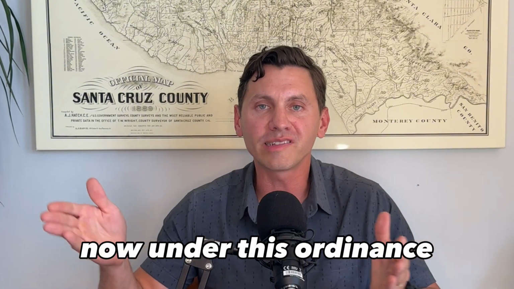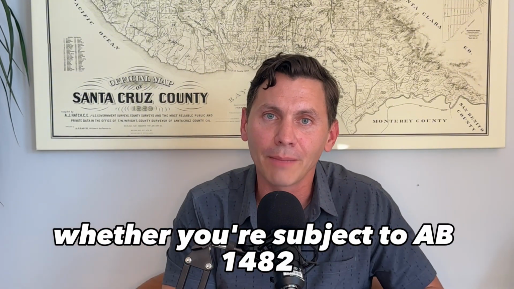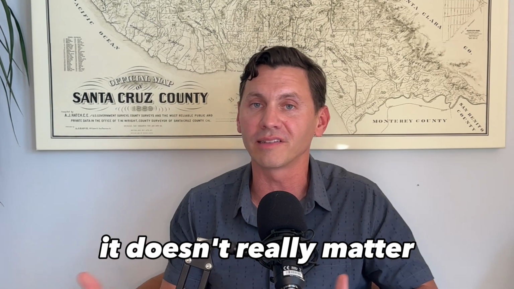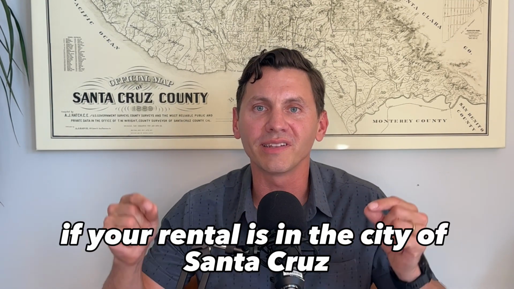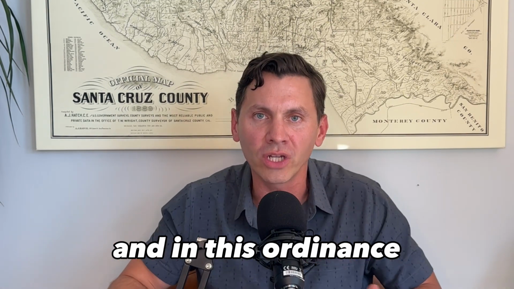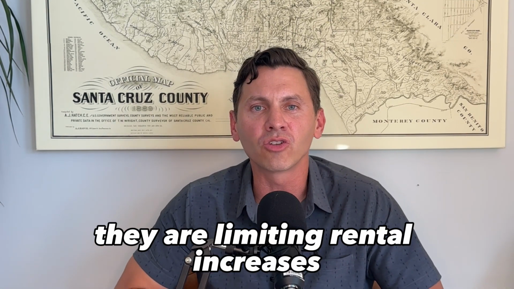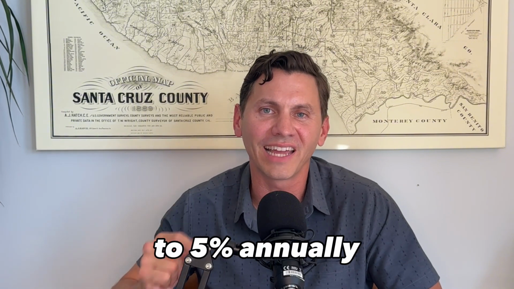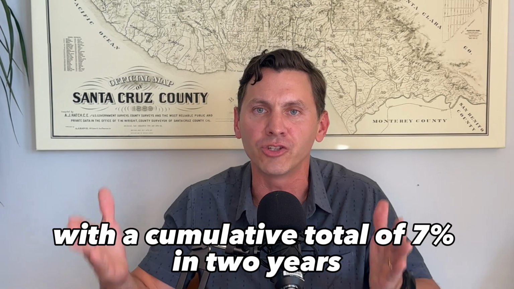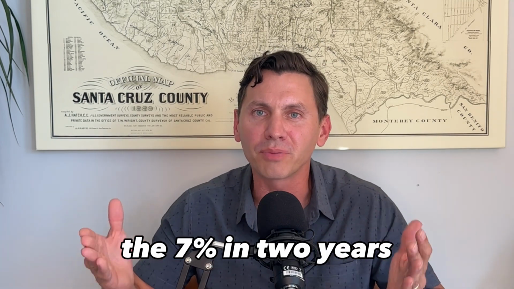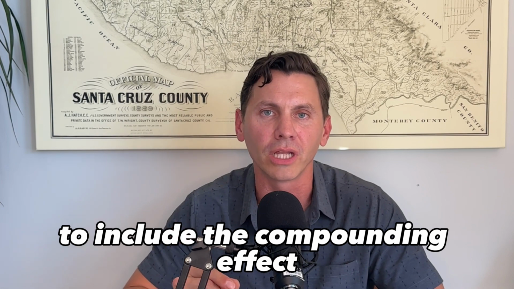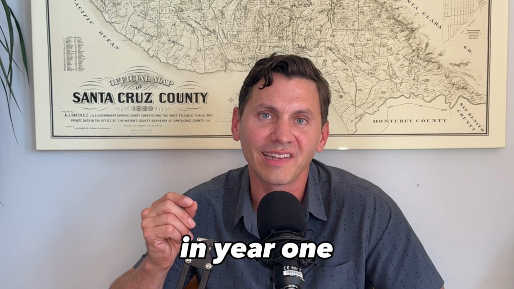Under this ordinance, whether you're subject to AB 1482 or exempt from AB 1482, it doesn't really matter. If your rental is in the City of Santa Cruz, it falls under this ordinance. In this ordinance, they are limiting rental increases to 5% annually with a cumulative total of 7% in 2 years. Keep in mind the 7% in 2 years must be calculated to include the compounding effect of the rent increase in year one.